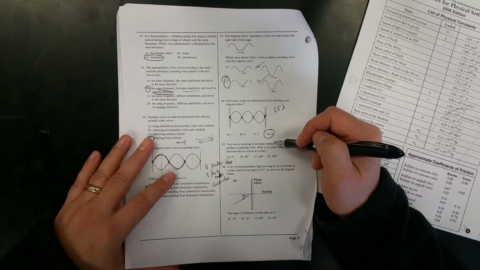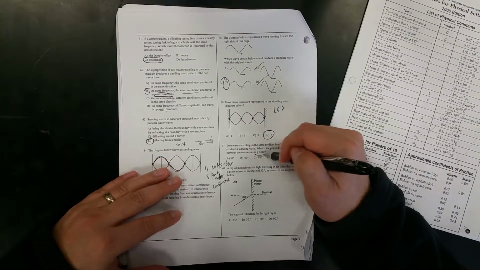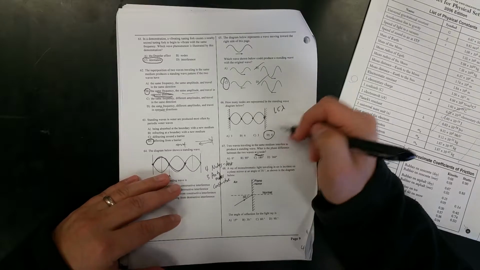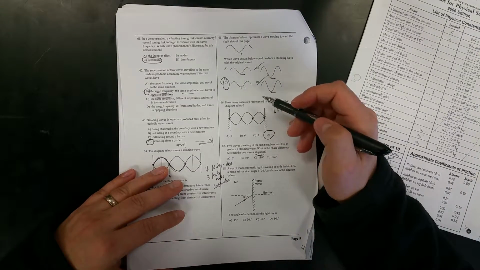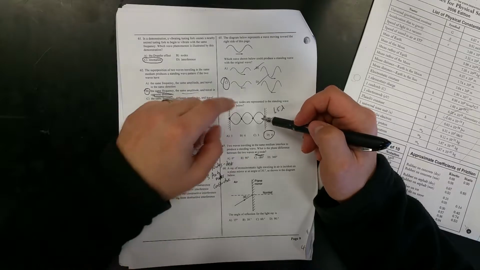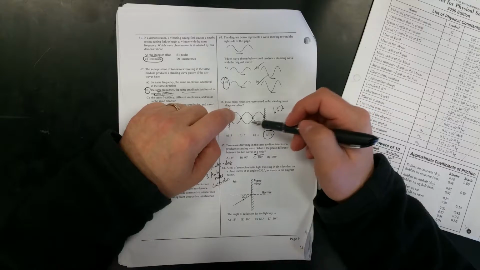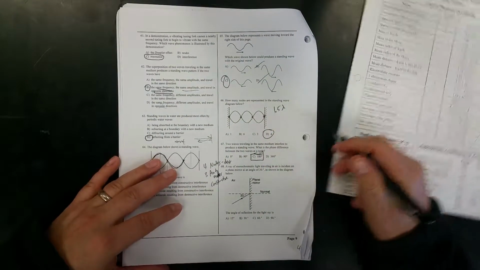Two waves are traveling in the same medium and they interfere to produce a standing wave. What is the phase difference between the two waves at a node? Well, if you have a node, you're going to have destructive interference, which means that they're going to be out of sync by exactly a half wavelength, meaning you should have a crest lining up with a trough. When you get a crest lining up with a trough, you are 180 degrees out of phase. There we go.